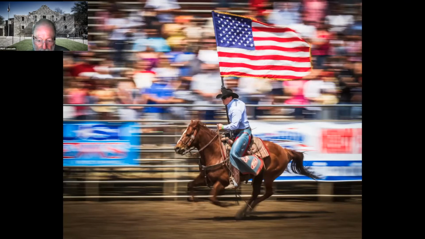The horse is moving faster than the rider, well, that's not true. He's not moving faster than the rider, but his legs are moving faster. So we see a lot of motion blur in his legs, which adds to the sense of speed. And I really like the way the audience is blurred out by the panning. That helps set off the rider and the flag, makes them jump out of the picture. And that's obviously the main subject. So I really think this was well done.